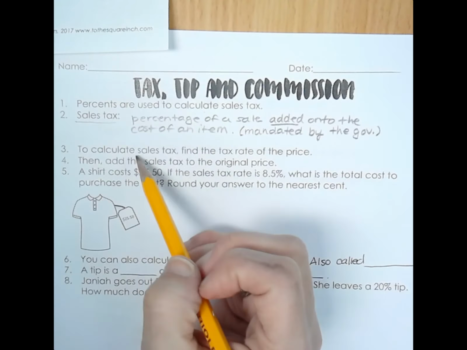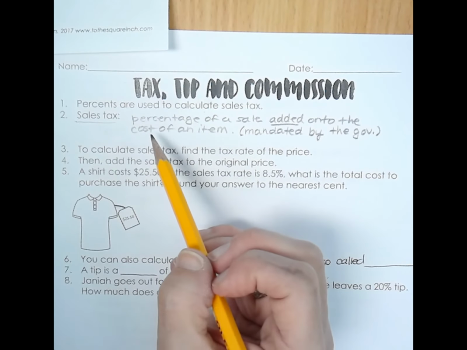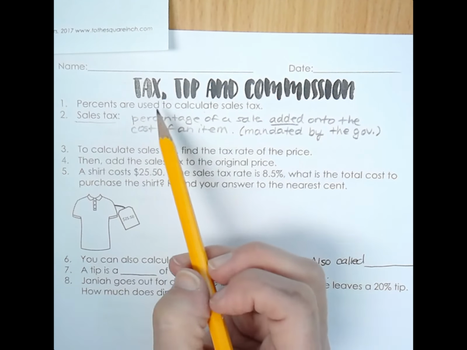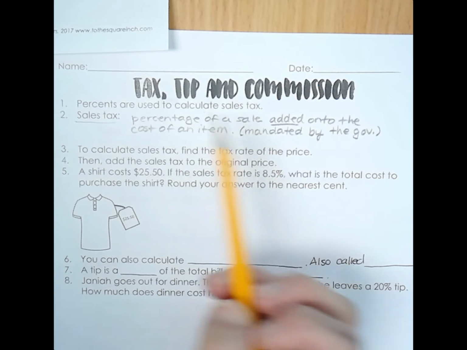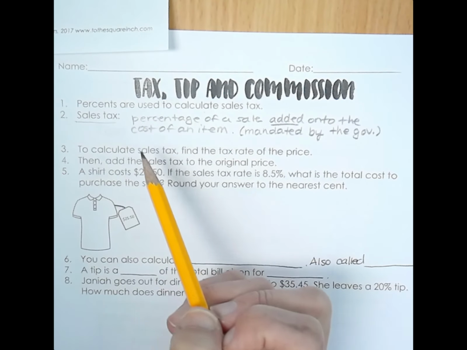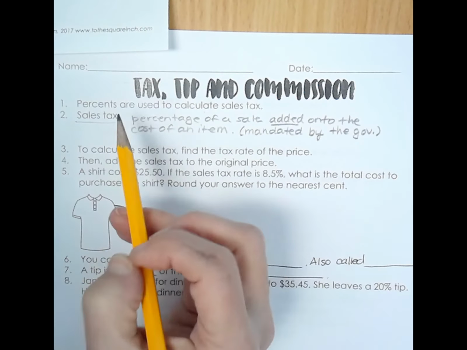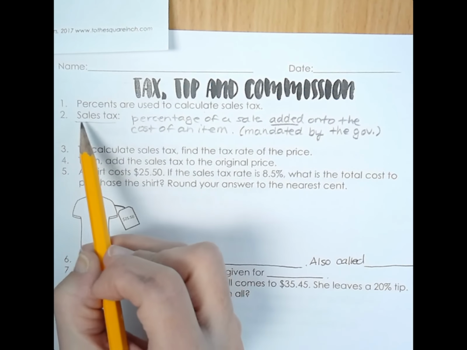Okay, today we want to take a look at some applications with percentages. We've been doing a lot of work with percents. Today we're going to look at tax, tip, and commission. These are things, especially tax and tip, that you will use every day in your life if you're going to ever buy anything. So let's first of all look at the definition of a sales tax.